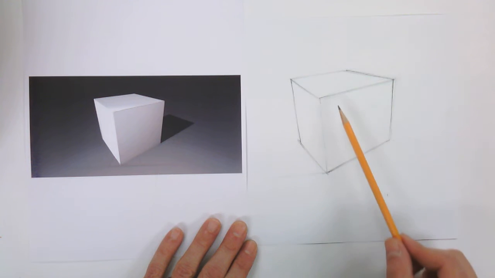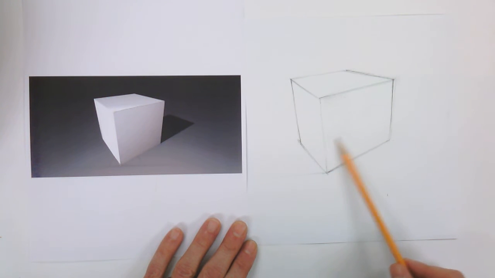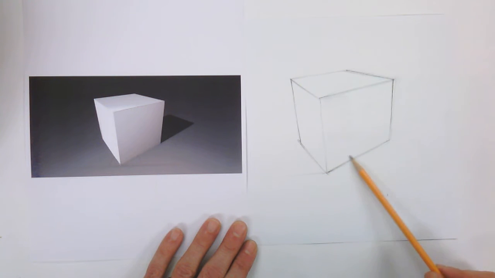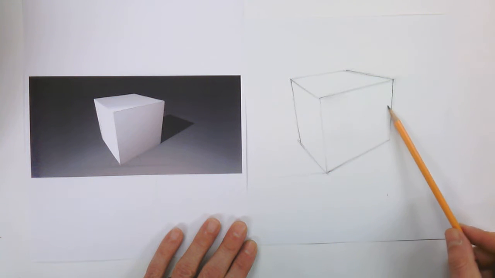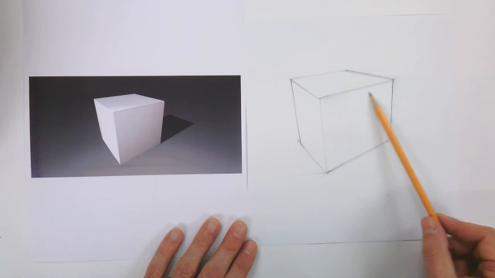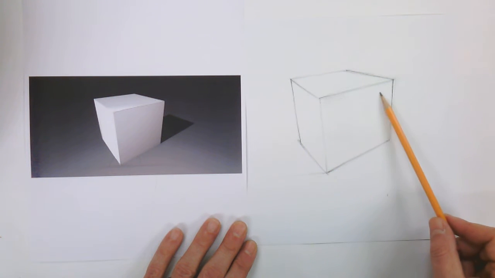In other words, I'm not pushing down with my finger, I'm just letting the pencil do the work for me, and I'm going in the direction of this line right here. So when I shade, I'm going to be shading like this, and as I come up, I'm going to be shading in this direction. So hopefully that makes sense.